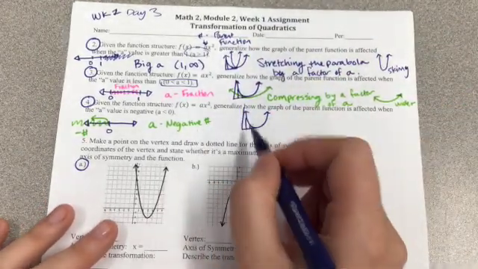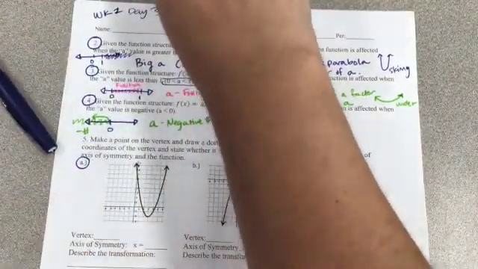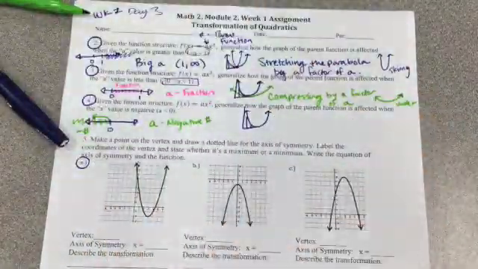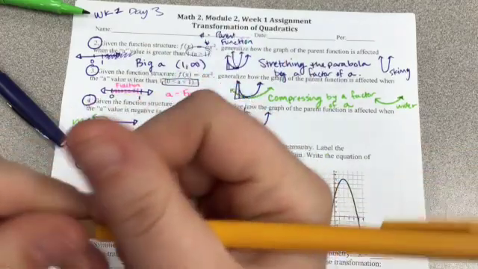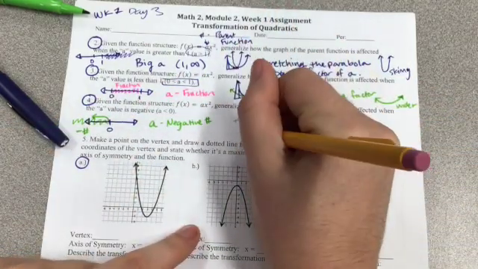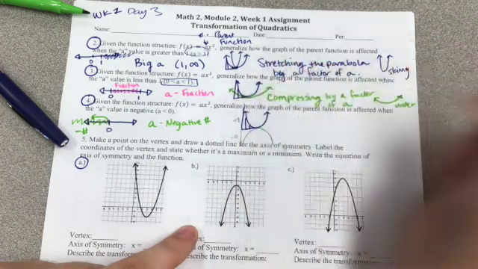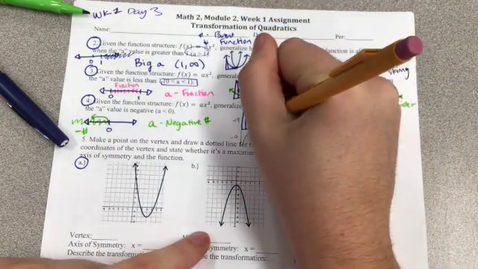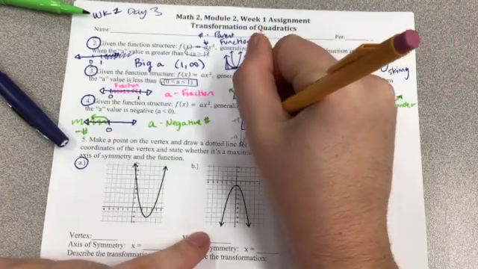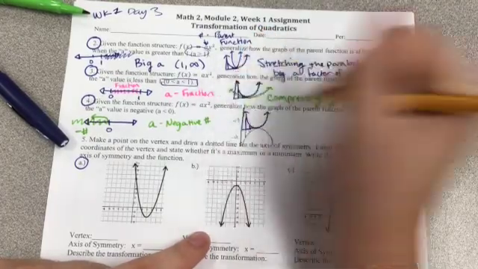But if we multiply those heights by a negative number, all of a sudden, what used to go up 9 is now going to go down 9. So we're going to go over 1, down 1, over 2, down 4, over 3, down 9.